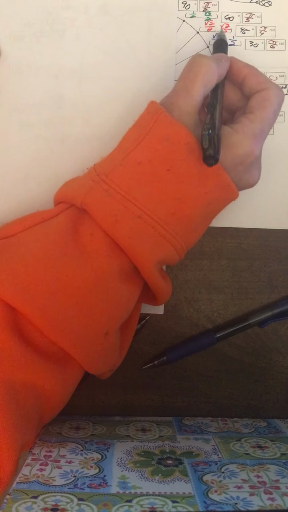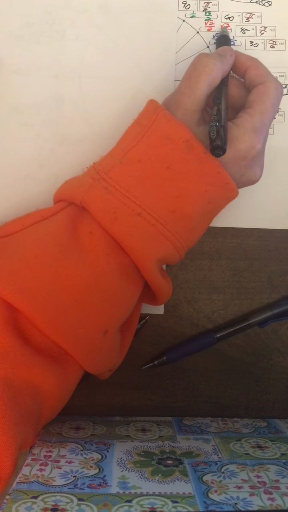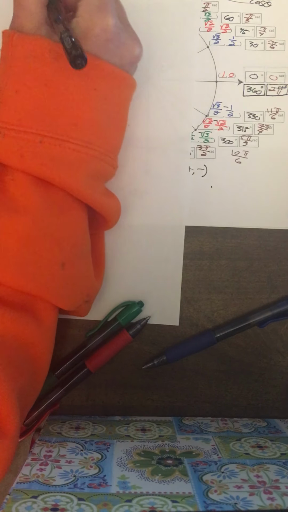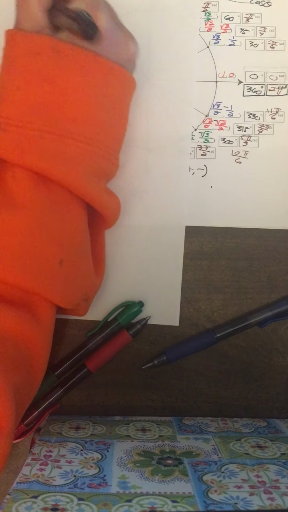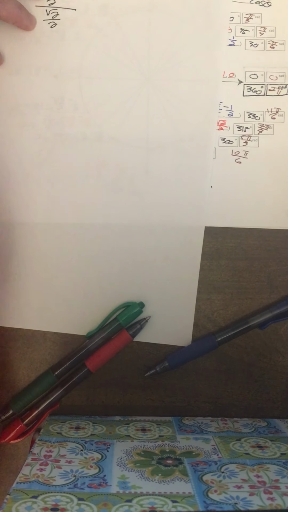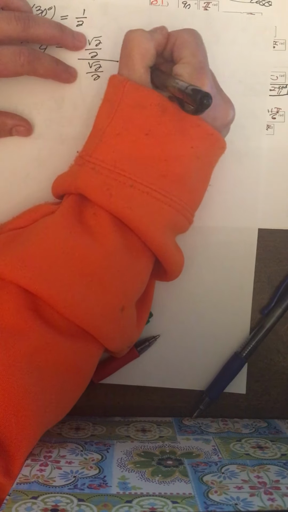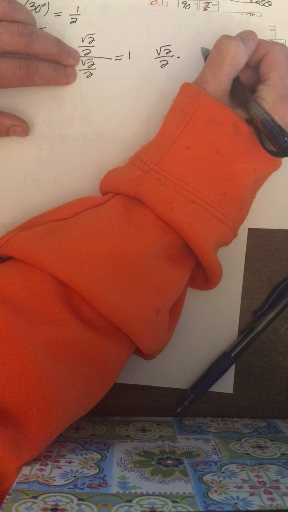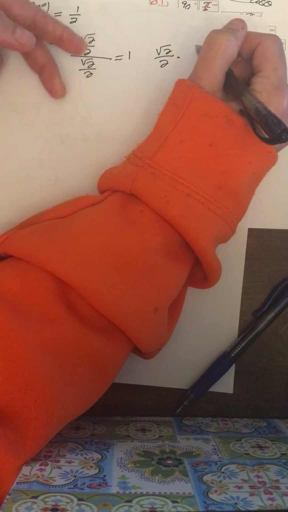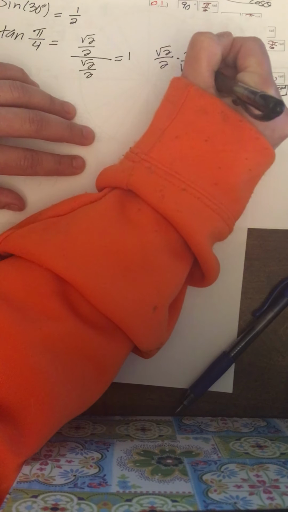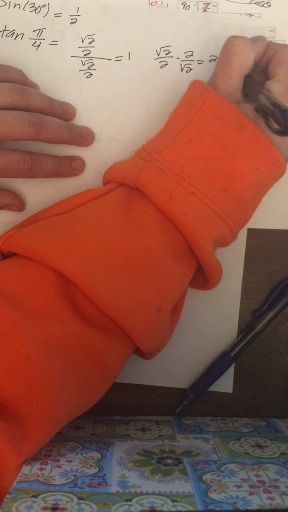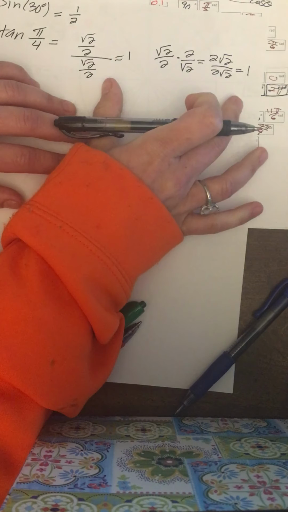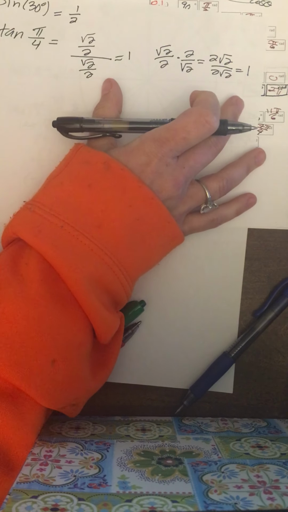So if we're looking for the tangent here, we're going to take the sine, which is the square root of 2 over 2, and we divide that by the cosine, which is the square root of 2 over 2. Now, we know that anything divided by itself is just 1, right? But if you also wanted to think of it as the square root of 2 over 2, remember when you divide by a fraction, you multiply by the reciprocal, which would give us 2 over the square root of 2. That gives us 2 square roots of 2 over 2 square roots of 2, which again is just 1. So either way, you get the same answer.